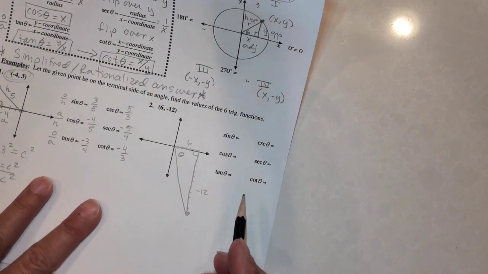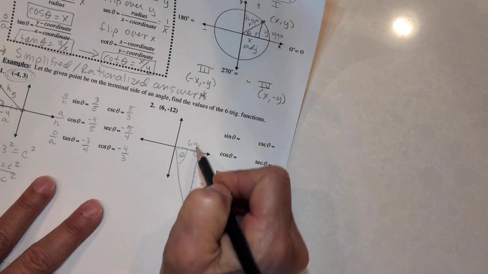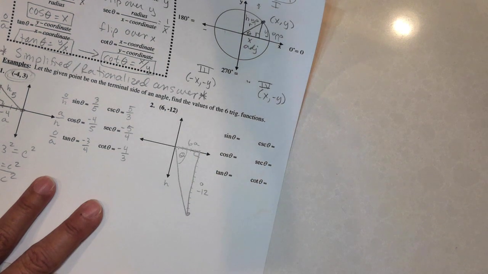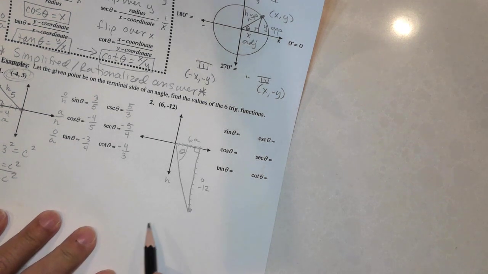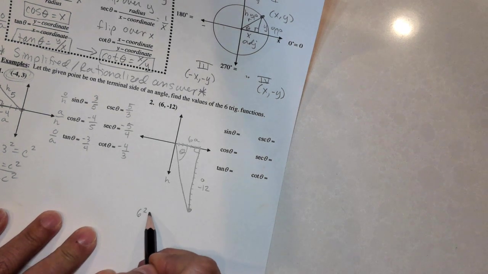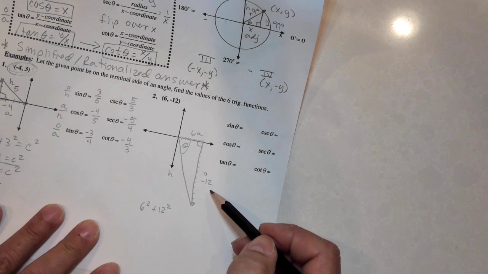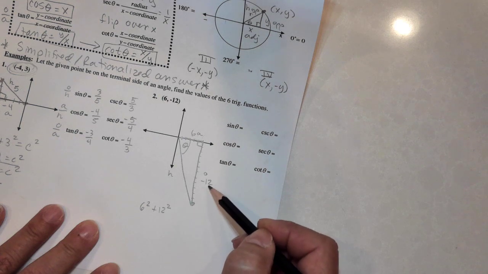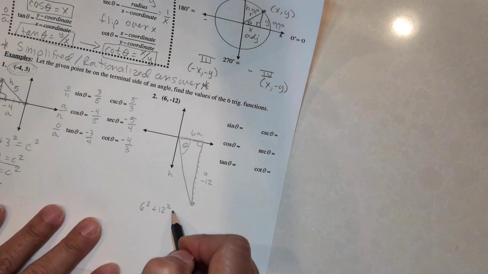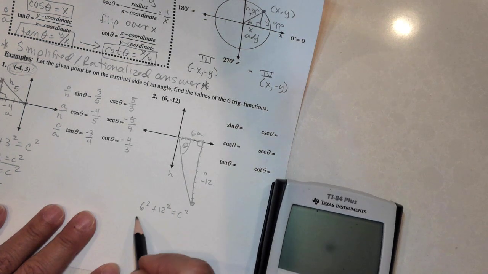Then I'm supposed to label. So if this is my angle, this is going to be opposite, adjacent, hypotenuse. So easy. Now I'm supposed to find that hypotenuse. So to do that, I'm going to need a 6 squared, a 12 squared, and again, I don't use a negative because I don't want to mess up, and I also know that the 12 is the length. The negative is just telling me which direction, and that's going to help me find c squared. So where am I going to be at? This is going to come together as 180.